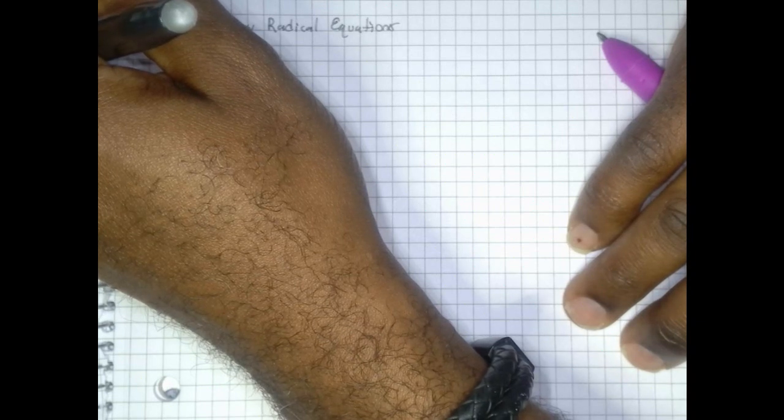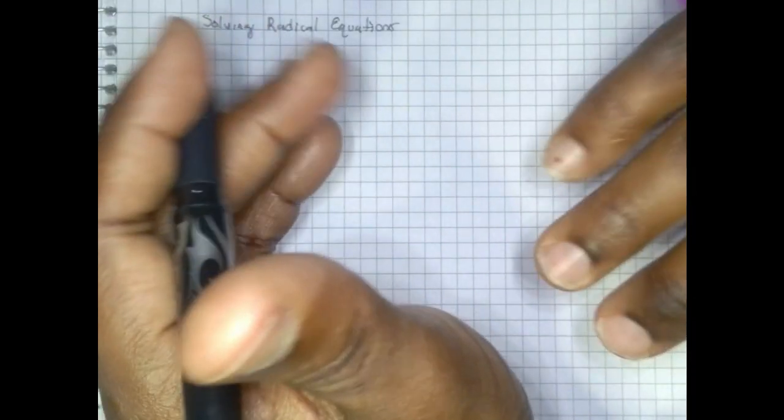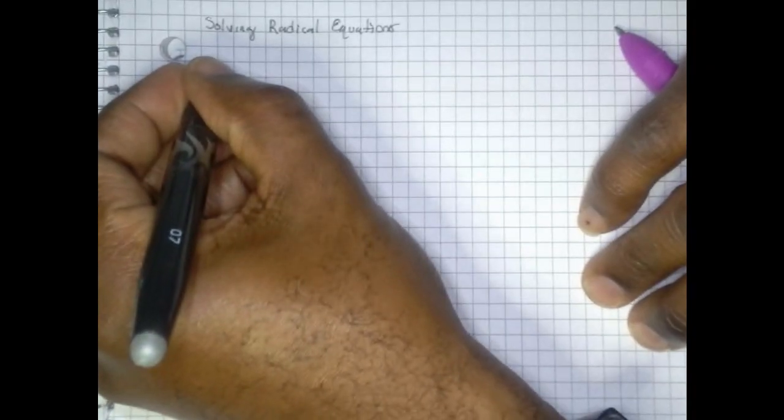Now, there are two types of situations that we could come across that we'll discuss in this lesson. The first type is the main one. You try to get this one first. The first one is when you have one radical.